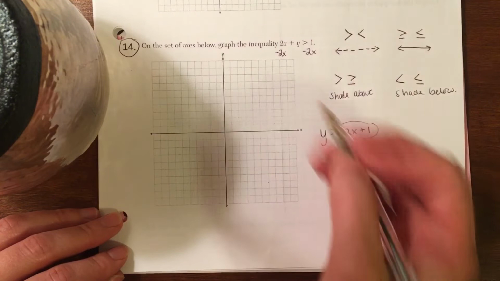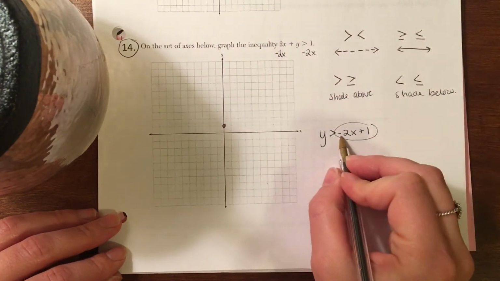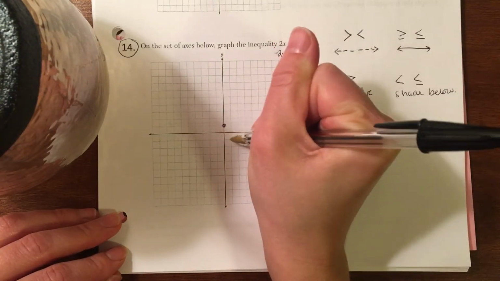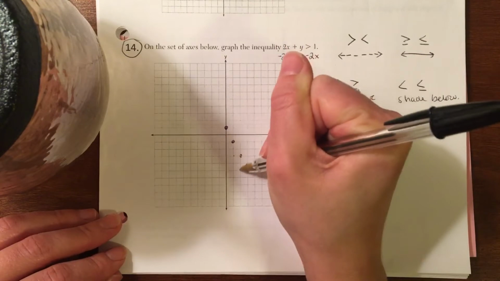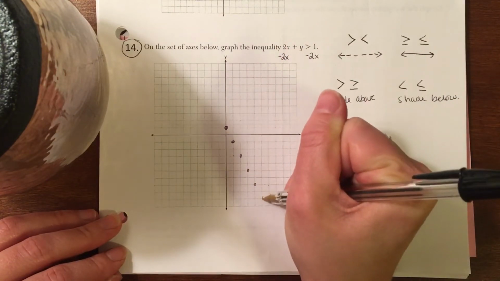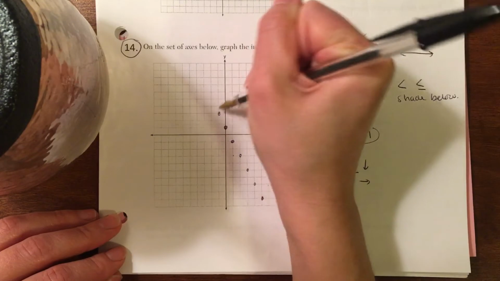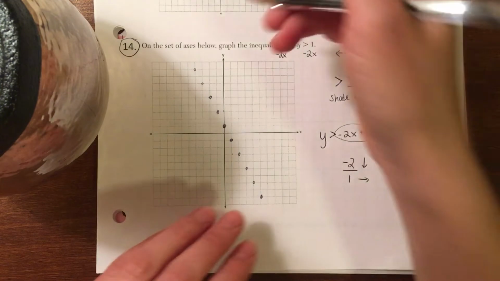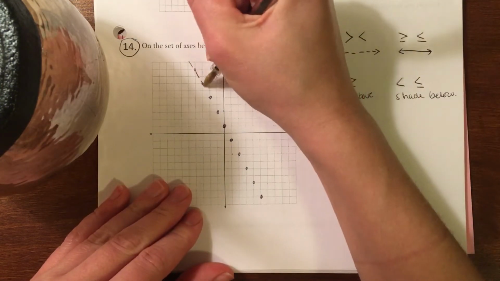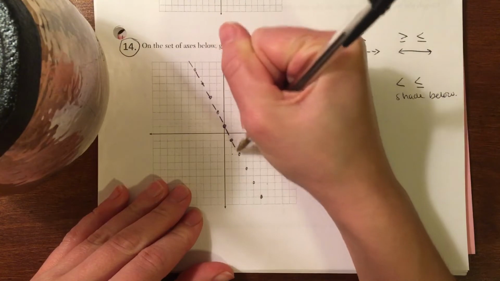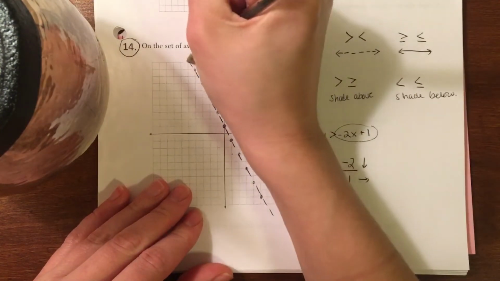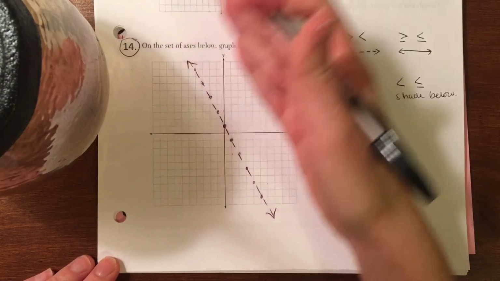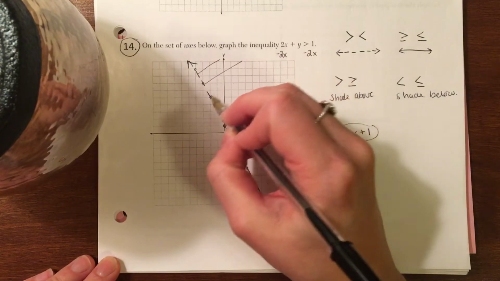So my y-intercept's 1, so I plot my point at 1, and my slope is negative 2, so it's down 2, right 1. So I'm going down 2, right 1, and just make sure it's creating that negative slope when you do that, and then you can also go up and to the left to continue and finish off that line. Now I'm going to do something bad and not use a ruler, but with dotted lines, you can get away with it. Okay, make sure your line's dotted with arrows. And this is a greater than, so it is clear to me that above the line would be here, so I'm just going to shade above.